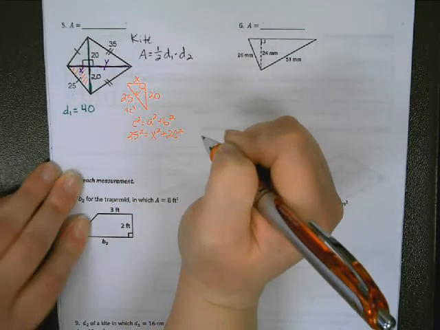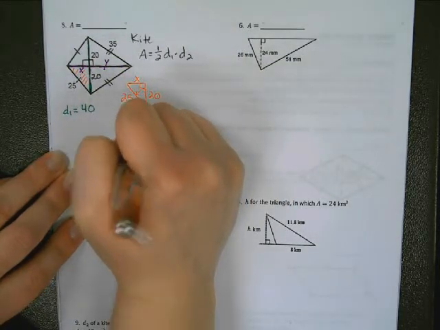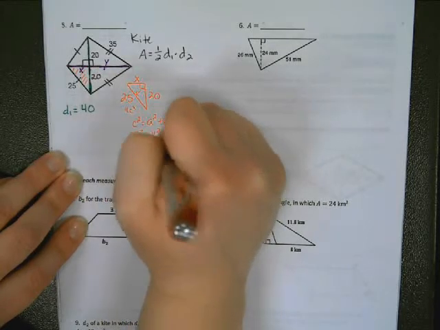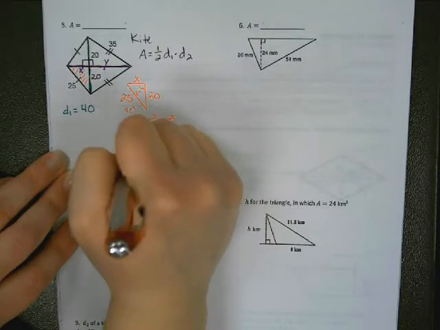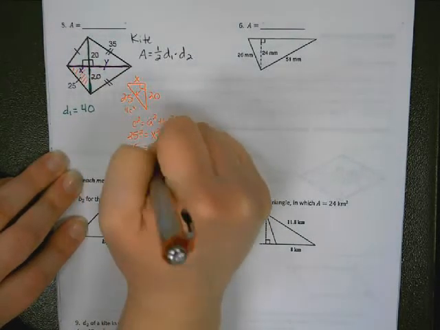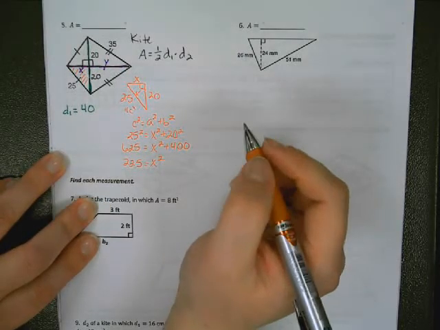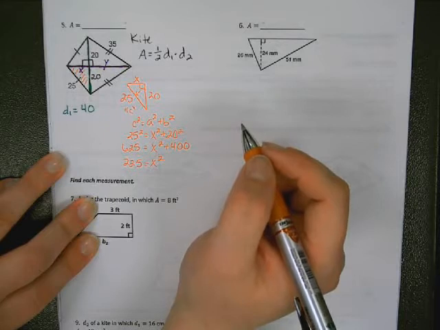And again, if I were you guys, I would be taking out my calculator right now and making sure that Miss J is not making a mistake, because we know that she can do that sometimes. So 625 is equal to X squared plus 400. We can subtract that 400 over. 225 is equal to X squared. And go ahead and take the square root, and we should get down to 15.